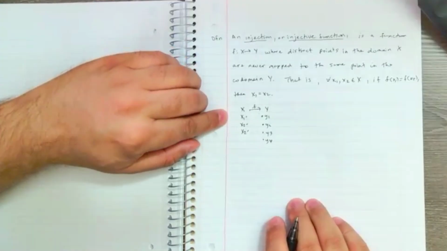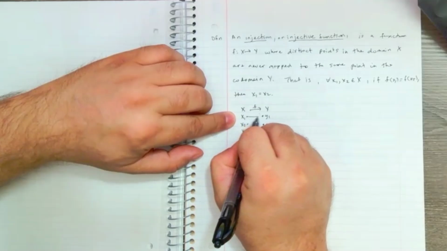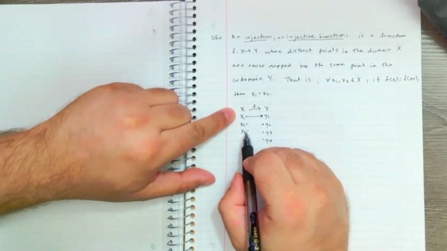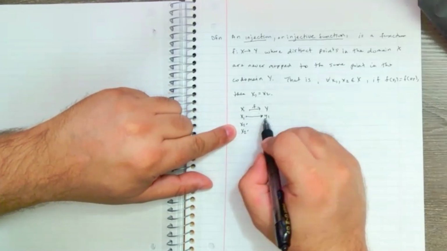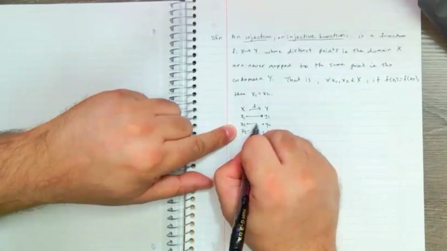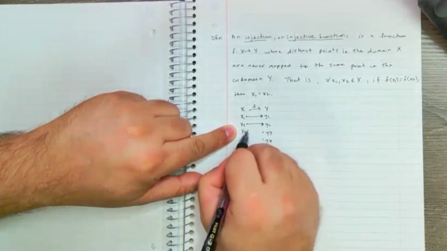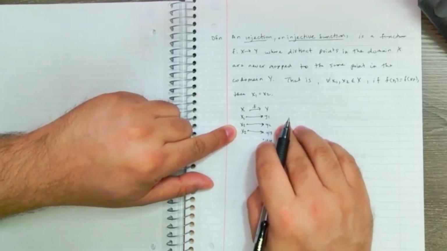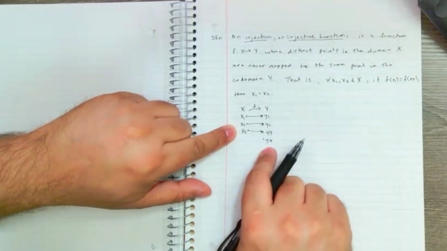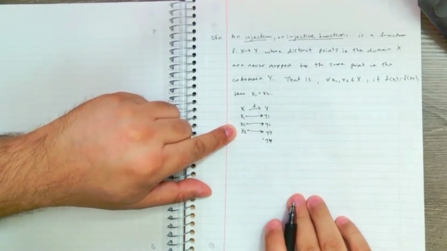So in an injective function, the elements in the domain cannot be mapped onto a common element in the codomain. Each one must be mapped to its own element in the codomain. But for an injection, it is permitted that an element in the codomain is not mapped onto by any of the elements in the domain.